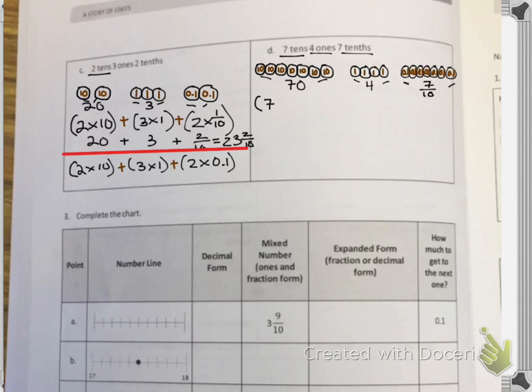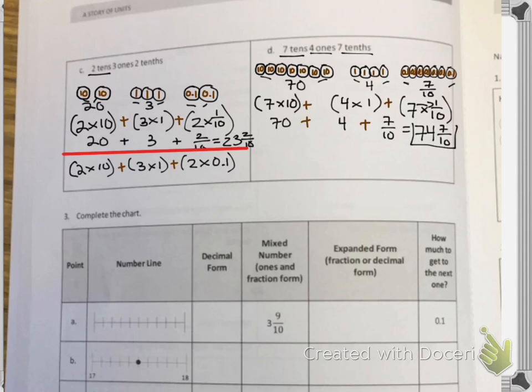I have 7 tens, so 7 times 10, plus, how many ones do I have? I have 4 times 1, and then plus, how many tenths do I have? Well, I have 7 tenths. Okay. I know my answer is 70 plus, oh, sorry, no parentheses, 4 plus, and remember, 7 times 1 would be 7/10. So my answer is 74 and 7/10. Excellent.